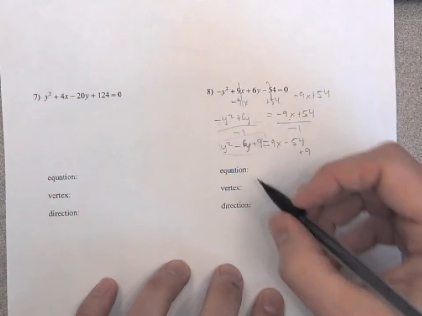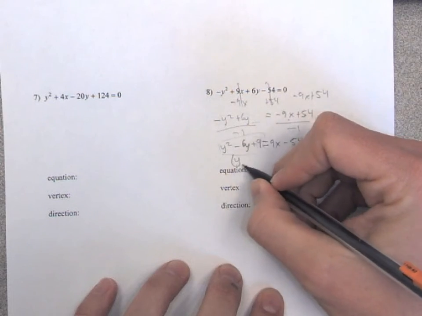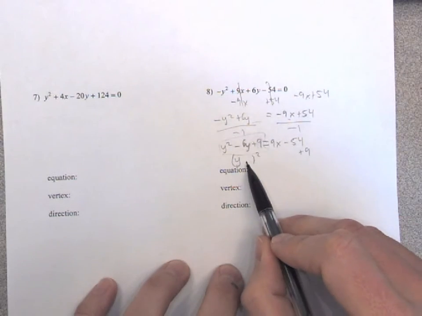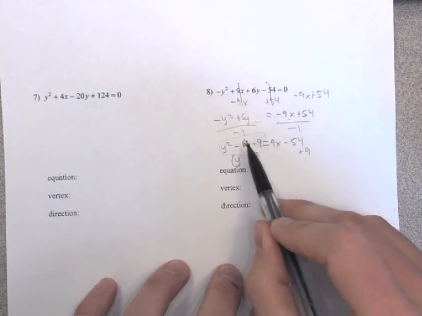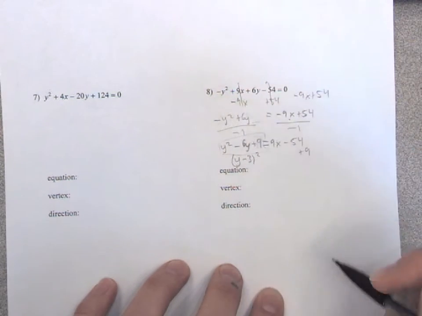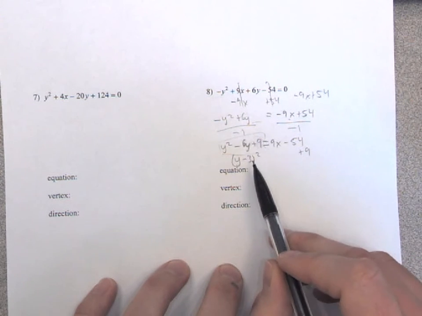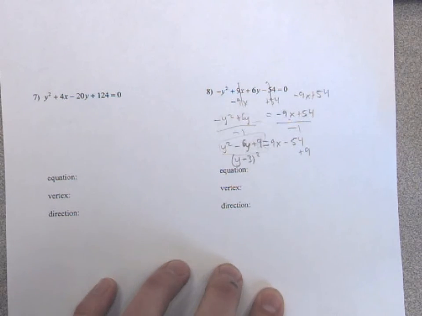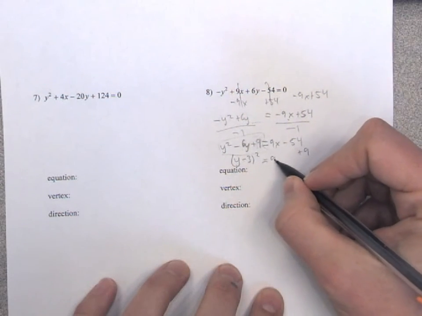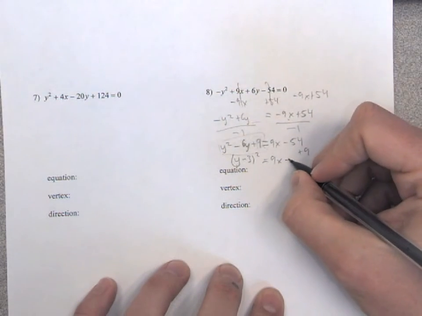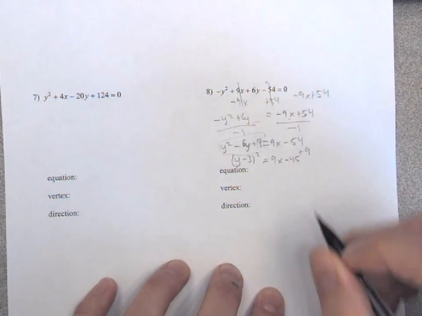So on the left, now we can factor, we can write it as a binomial squared. We know it's going to be y with something and then squared. But the thing that goes here is half of this, right, negative 3. And again, that's the number we use to get here as well. We squared it to get this one. So we take this guy, we divide it in 2, that's the number that goes here. If we square that number, that's the number that goes here. On the right-hand side, we have 9x, and then we're going to have minus 45 when we add these two together.